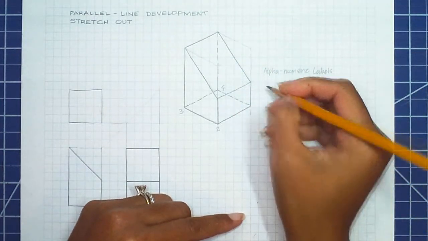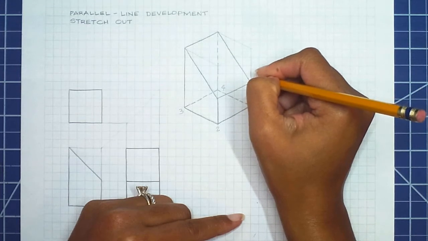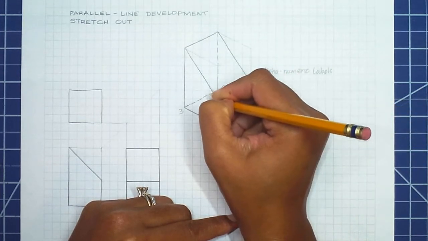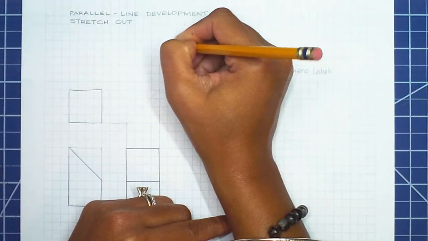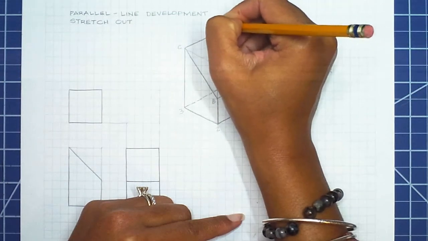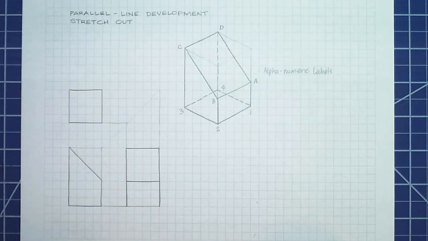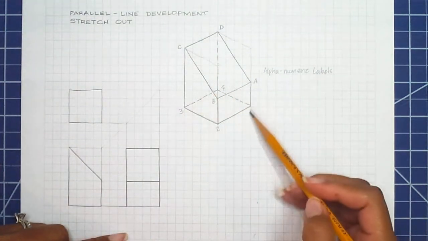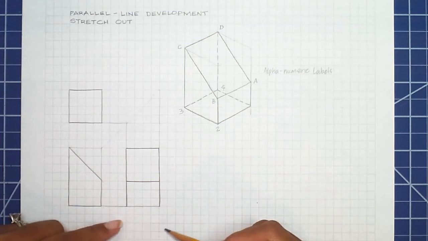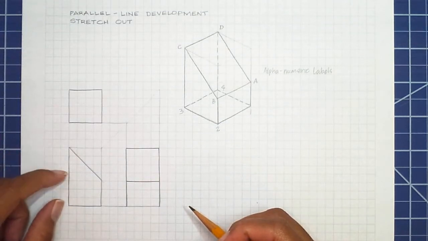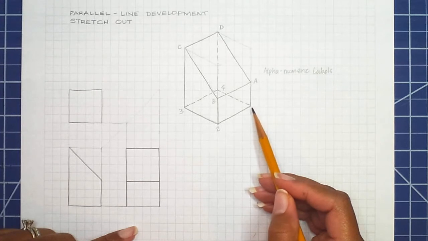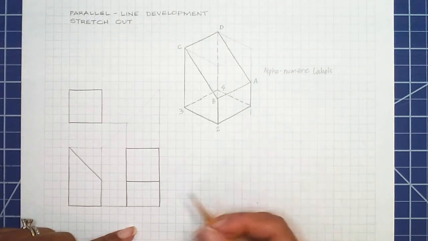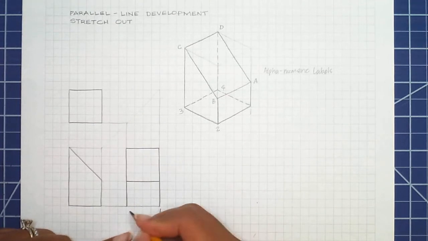Now we're going to go in with the letters. So we'll have A over 1, B over 2, C over 3, and D over 4. I'm going to go in with the letters that I've put at the base and place it on my orthographic projection. So on my right side surface, I have 1 at the bottom right. So I'm going to go 1, 2.